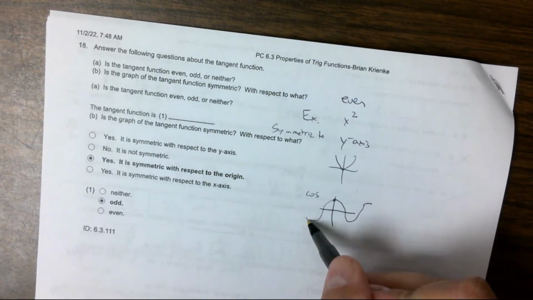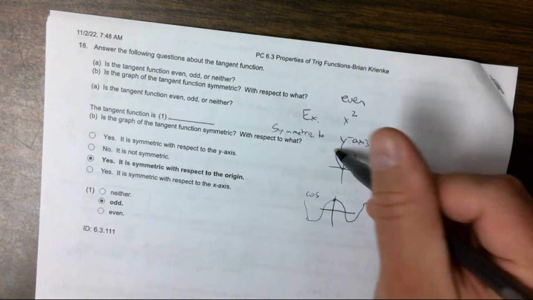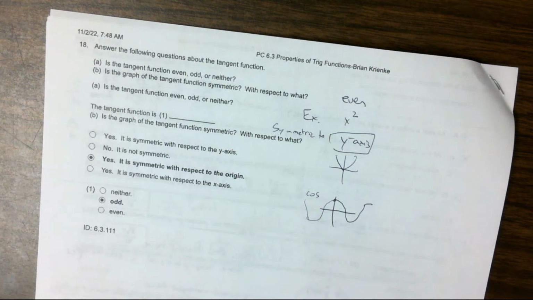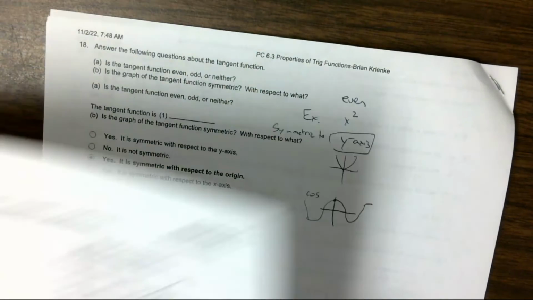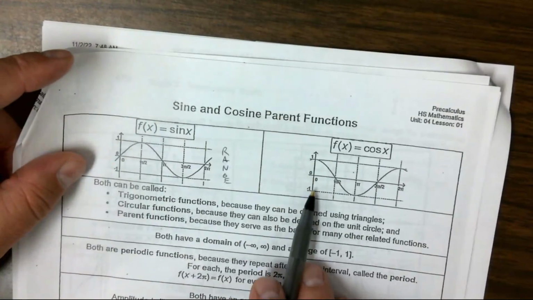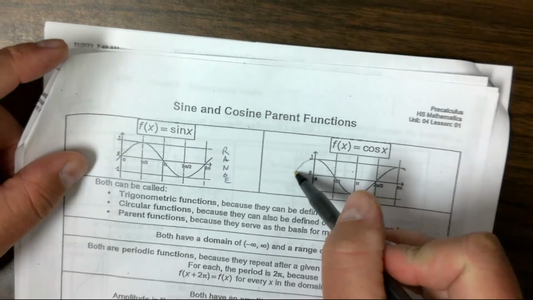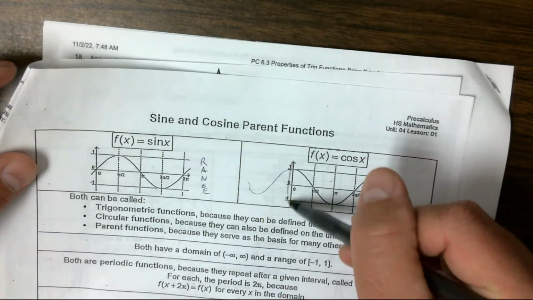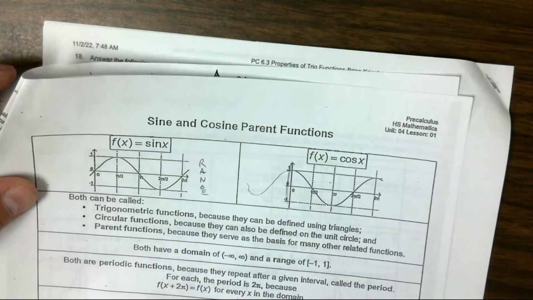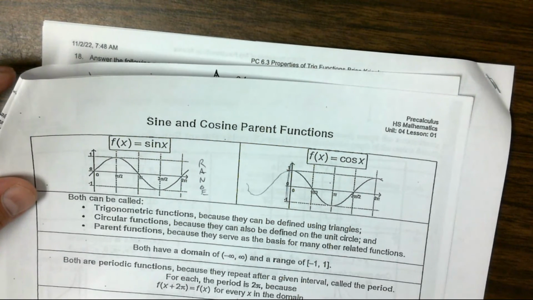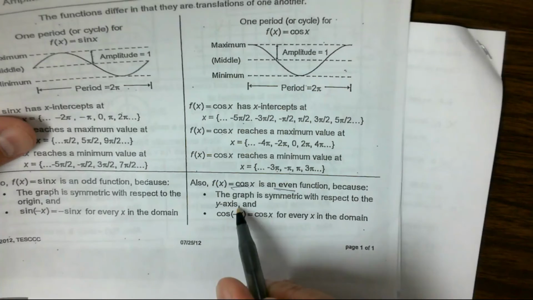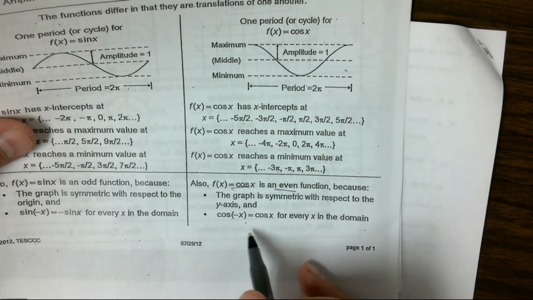It's symmetric to the y-axis. Their graph is probably a lot better than mine. Theirs just starts here at 0, so it would continue down and go like that. But that's symmetric to the y-axis. And down here at the very bottom, it says cosine is even, because it's symmetric to the y-axis, and it even tells you that part.